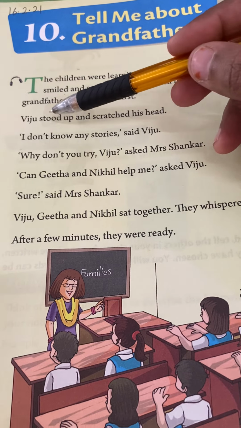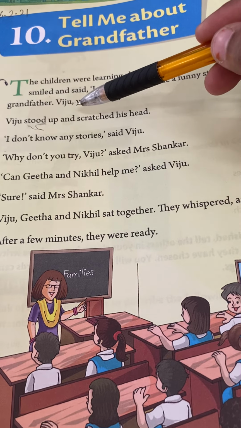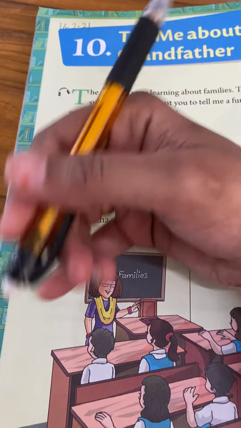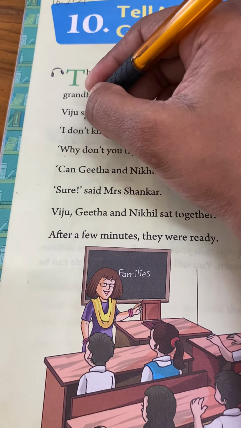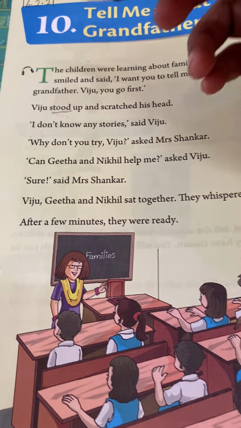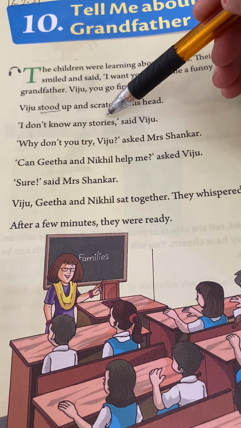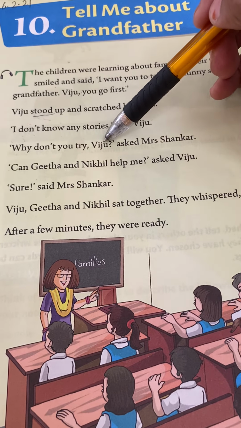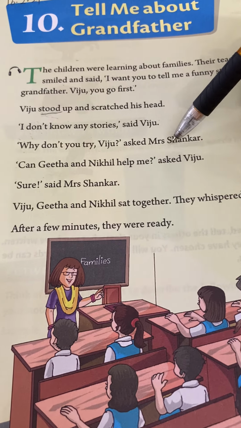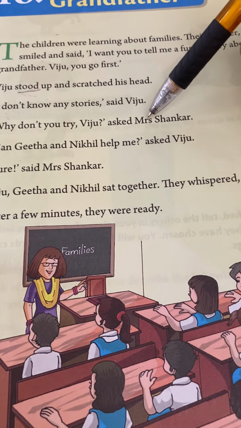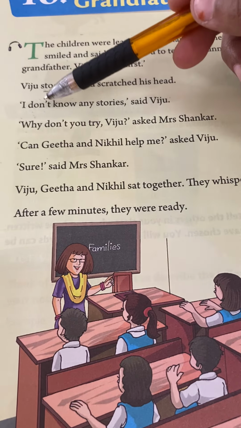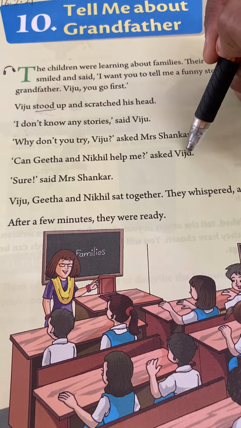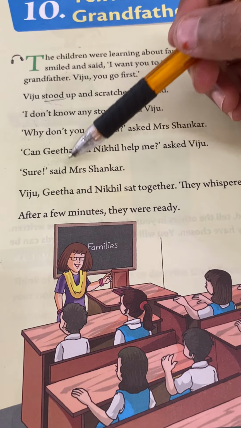Viju stood up, again a doing word, stood, and scratched his head. You know, like something that you've been caught off guard. Like you were not prepared, but now teacher has said, so you have to do. "I don't know any stories," said Viju. "Why don't you try, Viju?" asked Mrs. Shankar. So Mrs. Shankar said, it's okay if you don't know the story, but just try it. "Can Geeta and Nikhil help me?" asked Viju. "Sure," said Mrs. Shankar.